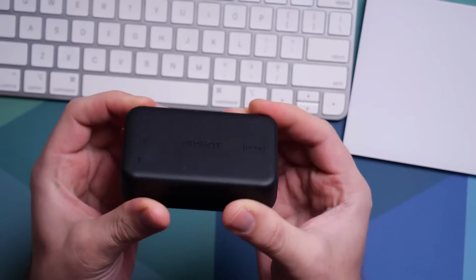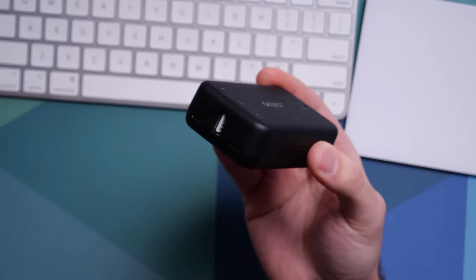I don't actually know if it's running Android, but it's basically a little box that just boots up and talks to the camera and outputs it. So that is a decent way to do it. It is a little bit of a hack, but it does work.